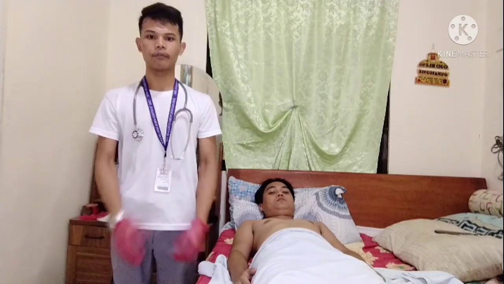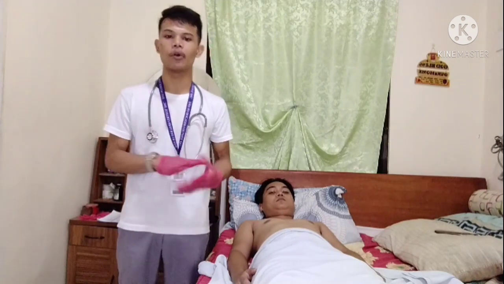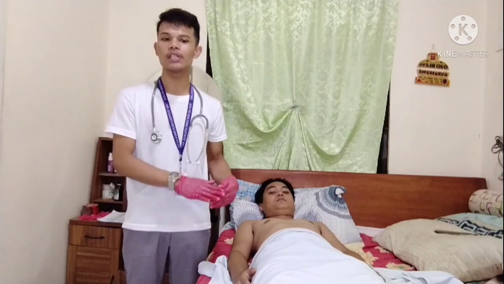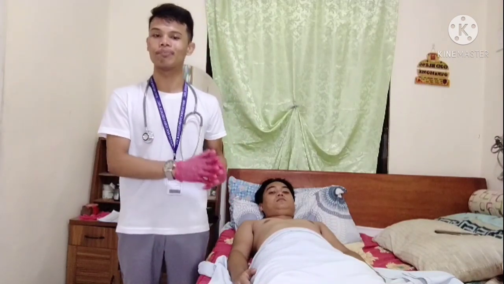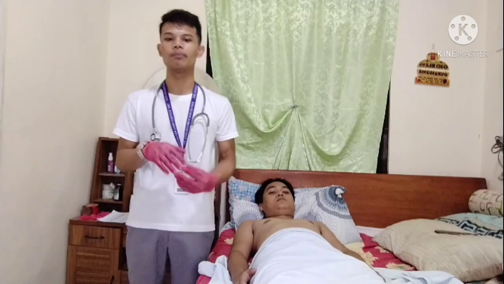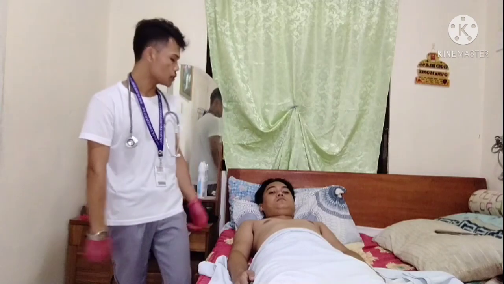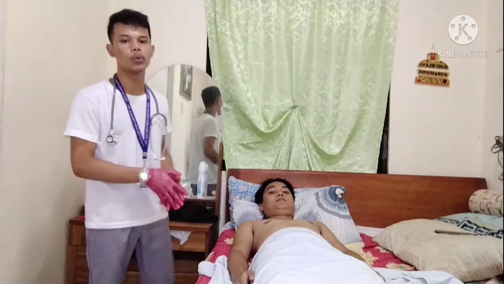palpate for the spleen. So in palpating for the spleen, we have two methods. So I'm going to choose the first method. In the first method, we need to stand at the right side of our client. The rationale for this is so we can effortlessly reach for the patient's abdomen using our left arm, considering spleen tenderness can denote inflammation.